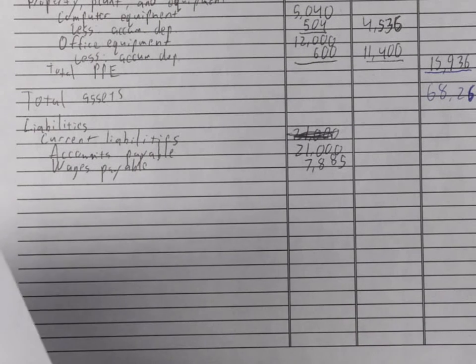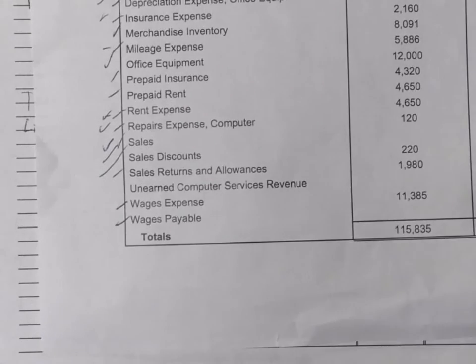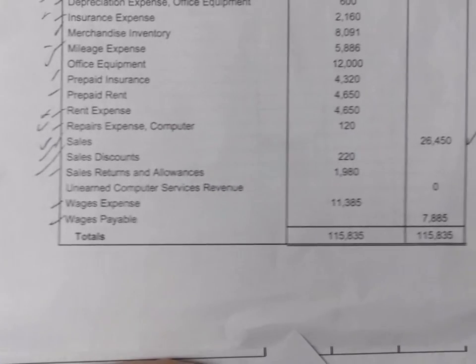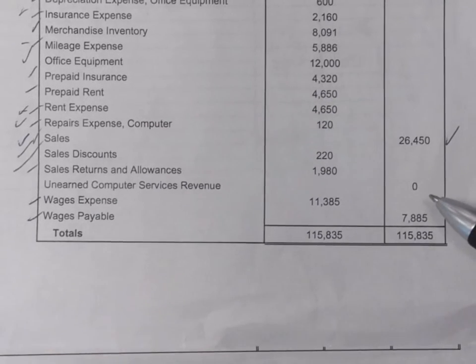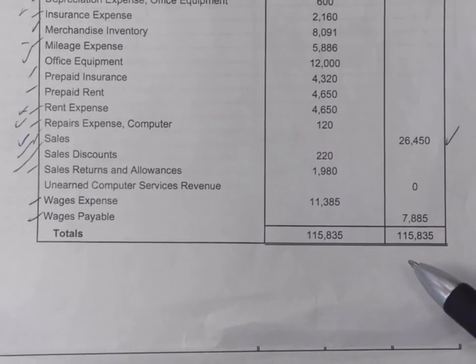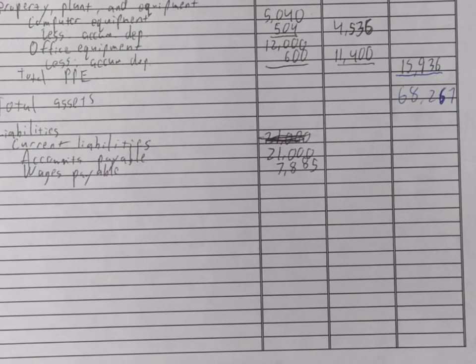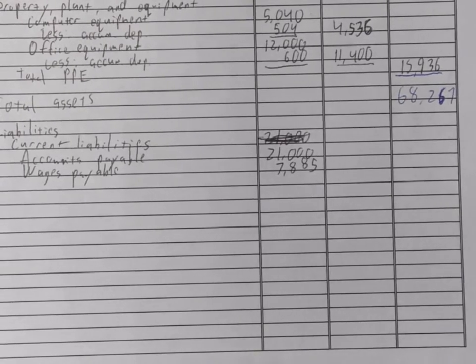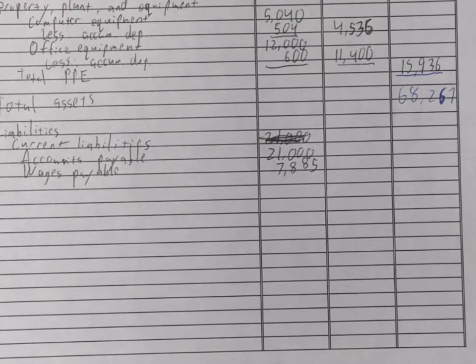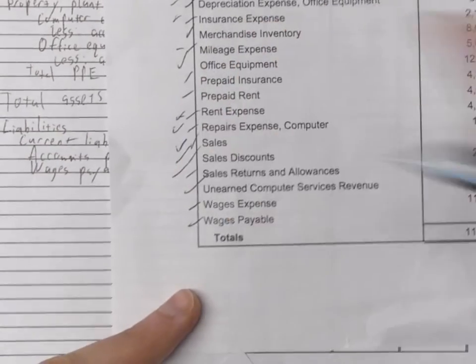Yeah, so we should actually mention what we talked about for a second there. We have unearned computer services revenue, because this might come up in your midterm, I don't know. The balance is $0 on here, but if we did have a balance, this is where it would be, in the current liabilities. And the reason it would be in the current liabilities is because that's money that somebody paid us for work that we haven't done yet. We owe somebody that work. So it's a current liability because we have to do it. But in this case, we get a free tick mark.